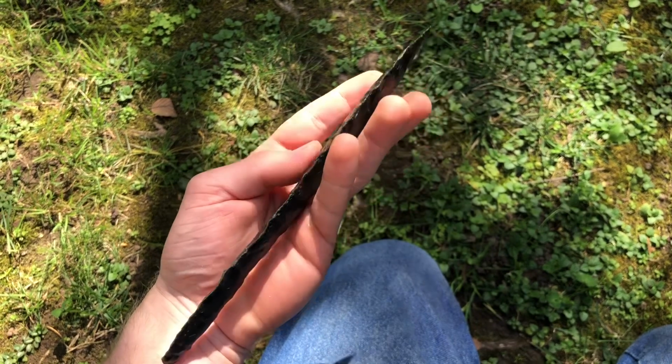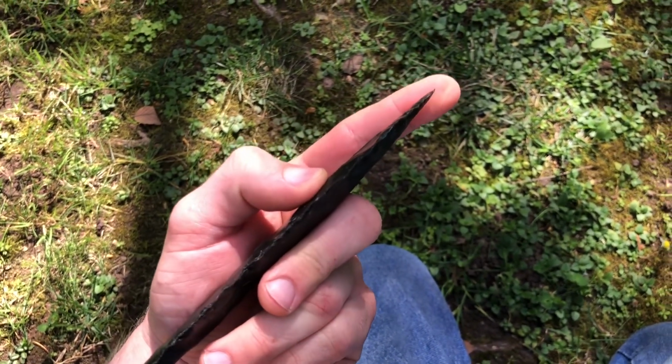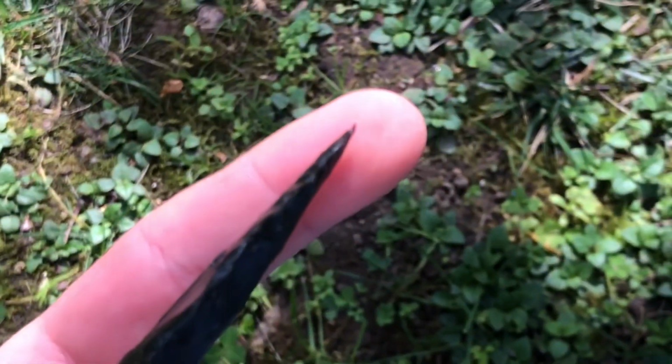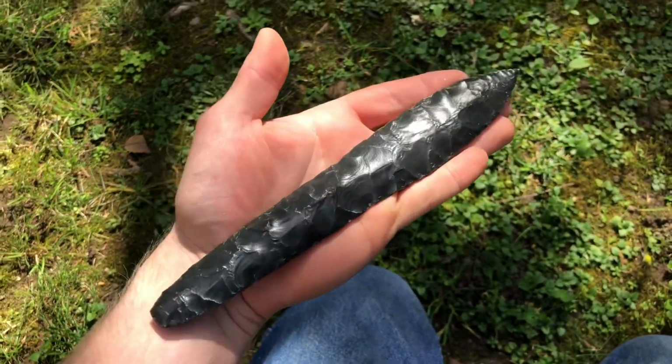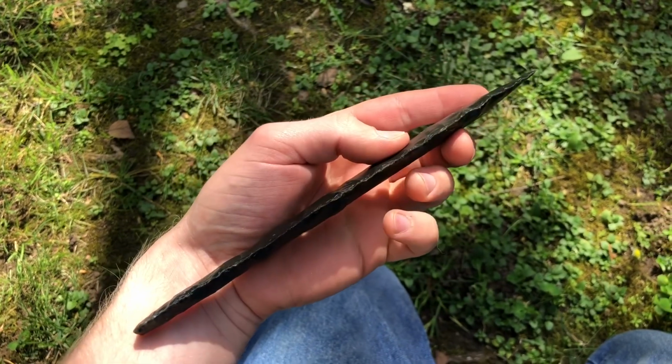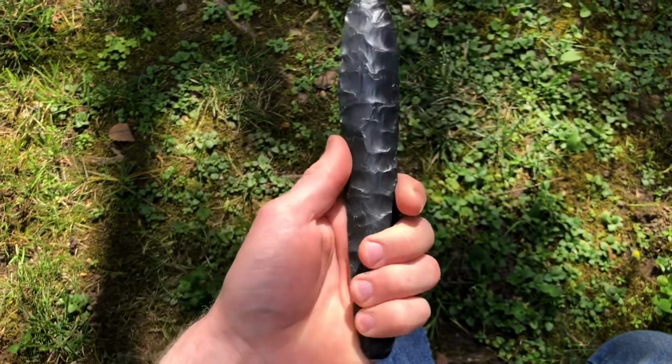Okay, here's the Haskett. Nice taper on the tip there. All kinds of noises today, apparently. And it's ground all the way up to here.